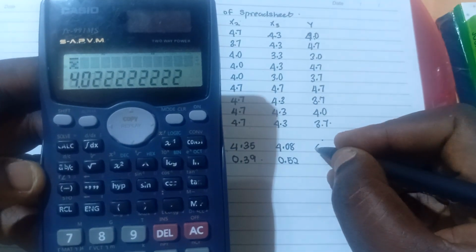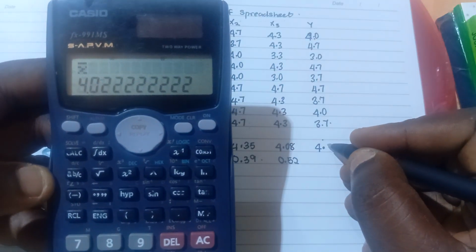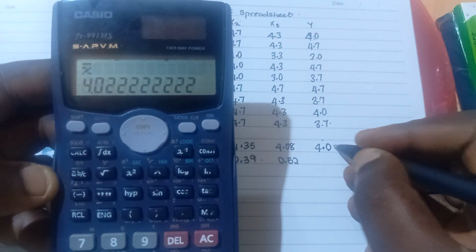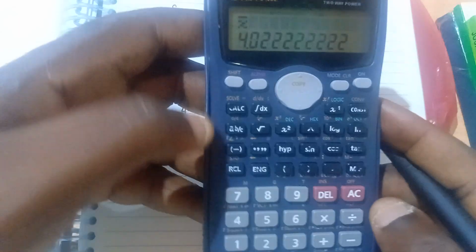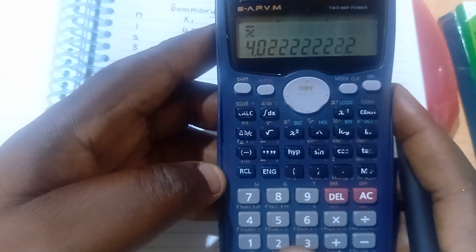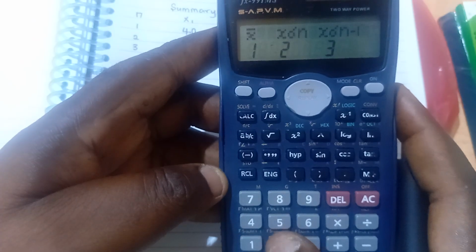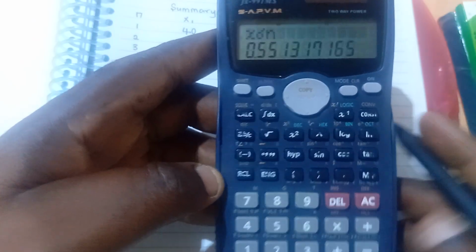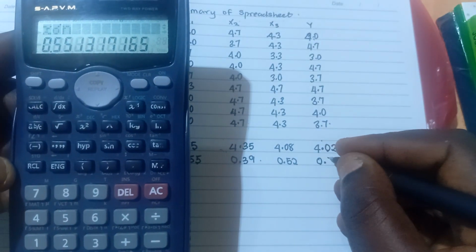So my mean is 4.02. Then for the standard deviation, I'll press Shift again. I'll press 2, I'll press 2. Then I'll press equals to. Then I'm having 0.55.